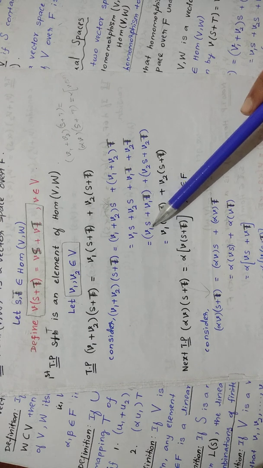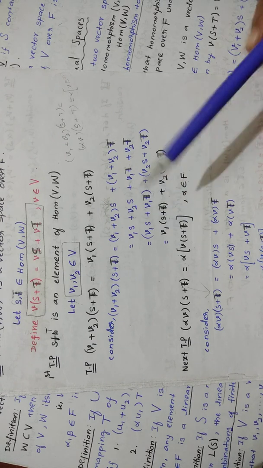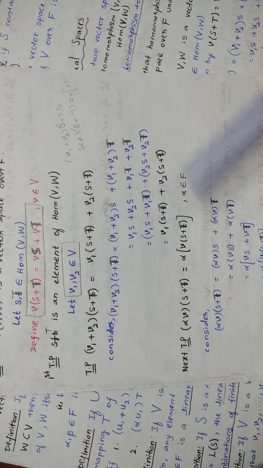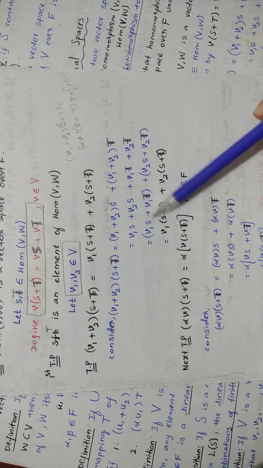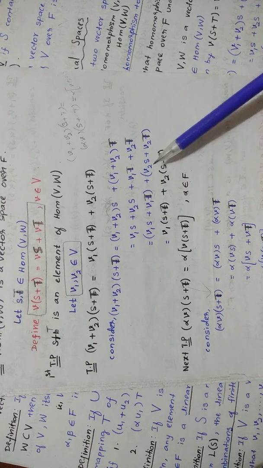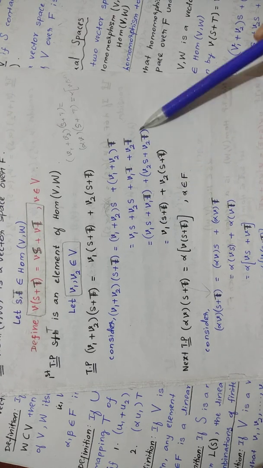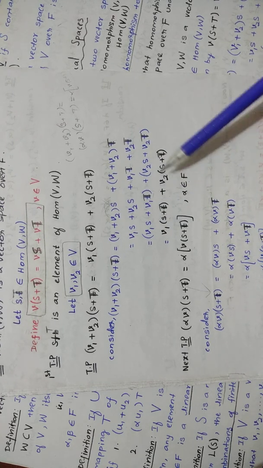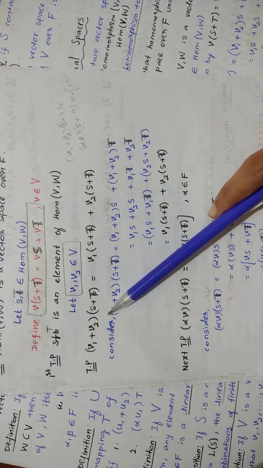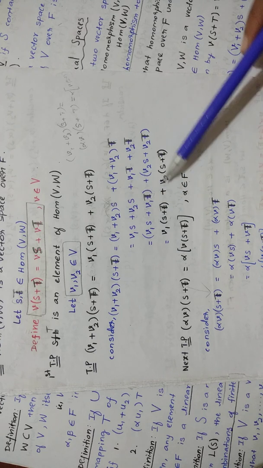After that you are writing the V1 terms as one group and the V2 terms in another group, so that you will get this. After that you are taking V1 common from this and V2 common from this, so you will get this. So finally, by considering the left hand side, you have proved the right hand side.